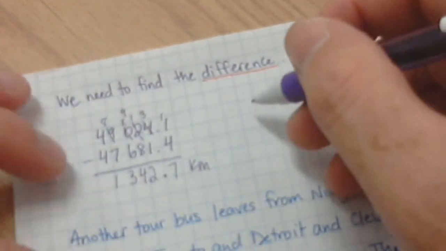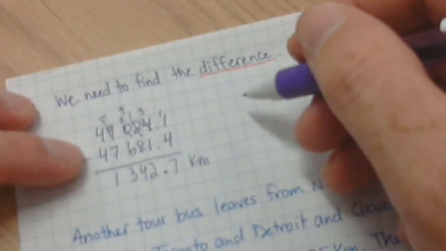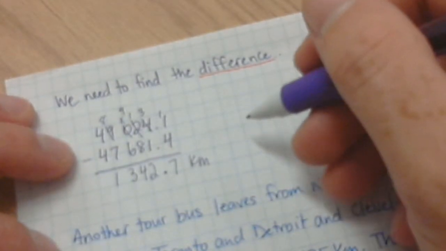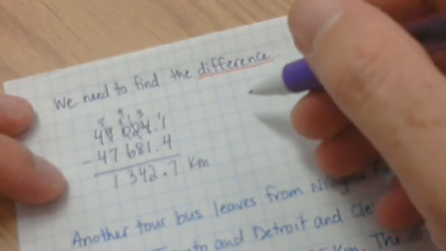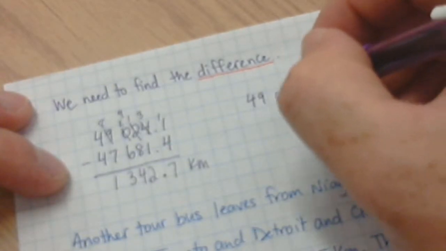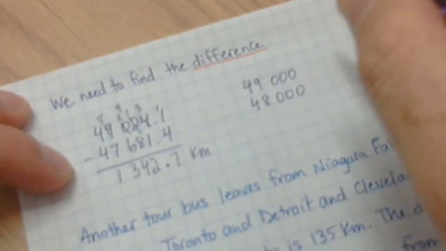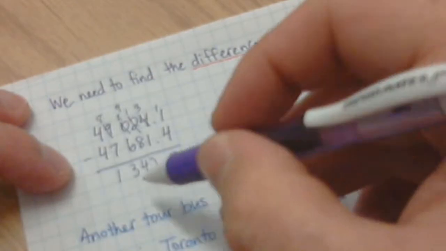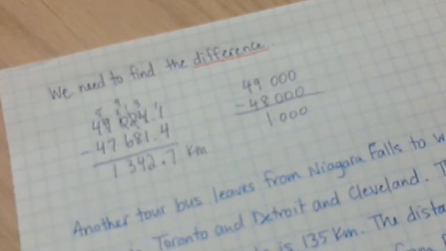and we can actually look back and we can estimate. So if we have 49,024.1 and then 47,000, and let's say we want to round each of them to the nearest 1,000, that's going to become 49,000 minus 48,000 using our rules for rounding. We do subtraction, and 49,000 minus 48,000 is just 1,000. So our answer, 1,342.7 kilometers, is pretty reasonable if we look back and we do this comparison.